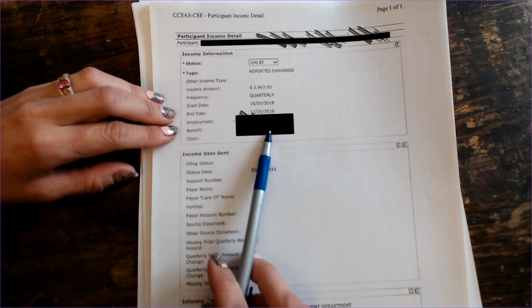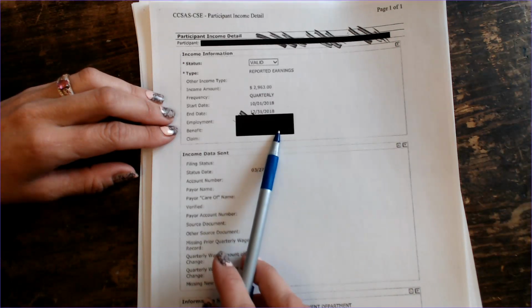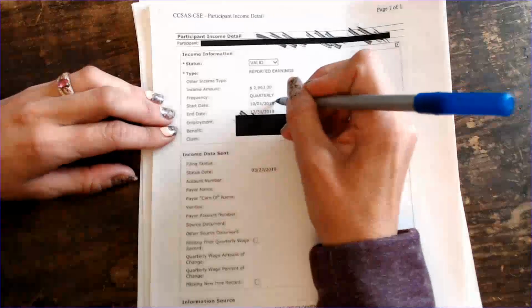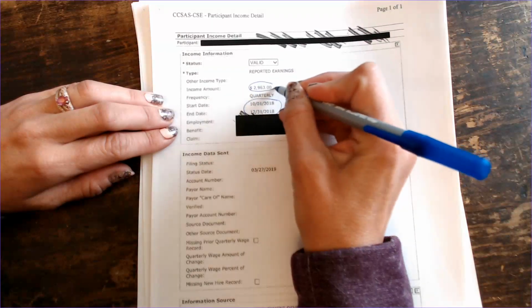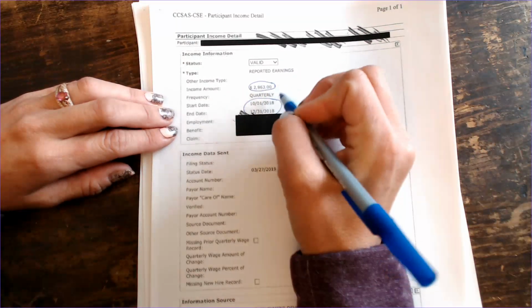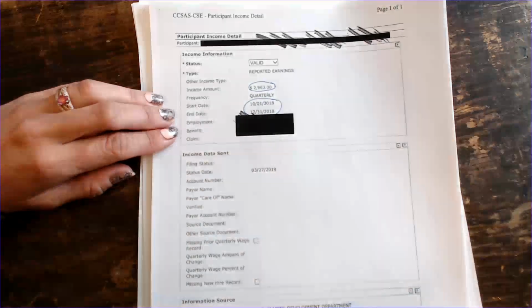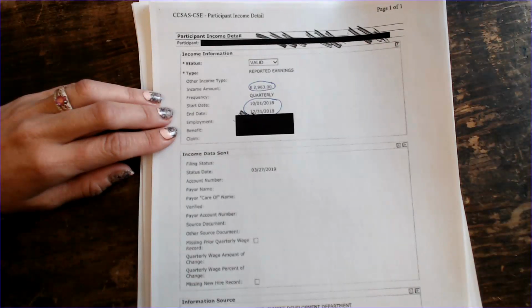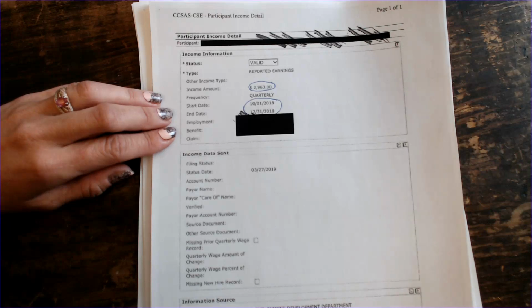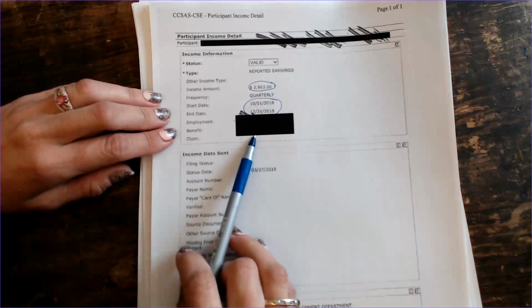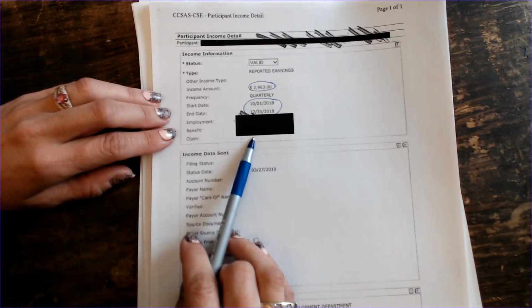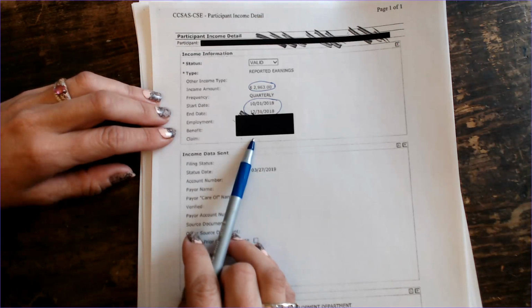This information isn't always the most up-to-date information. This is 2018 information, and this is how much he made. Quarterly information was plugged in, out popped his monthly income. Another thing is, this part of the system doesn't show how much a party pays for health insurance.